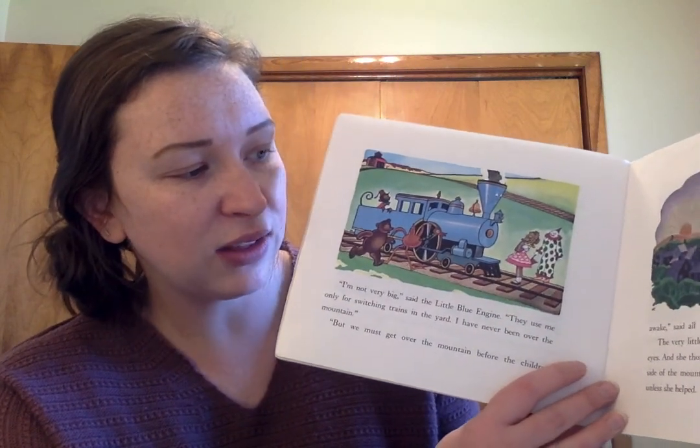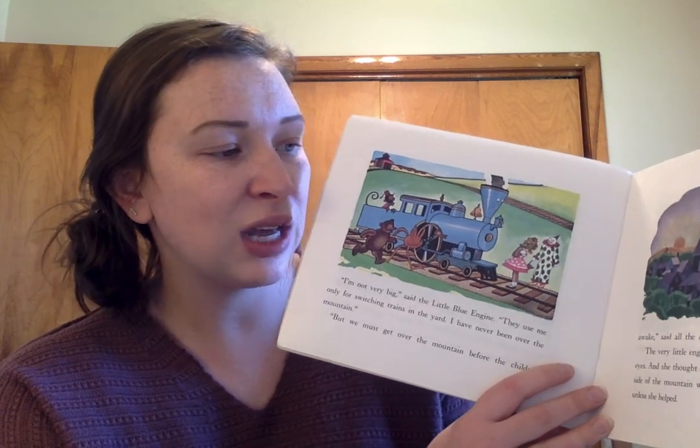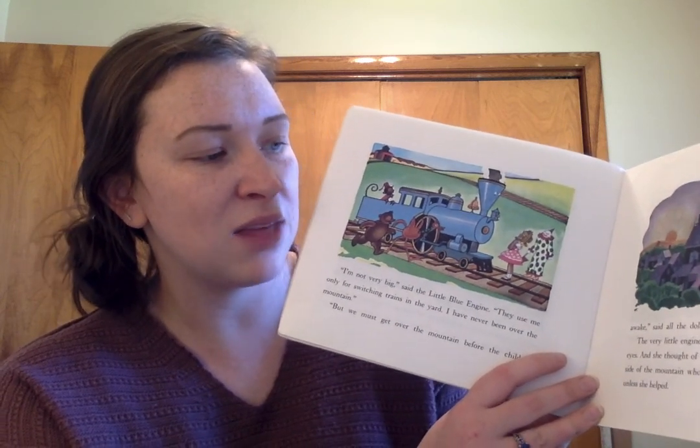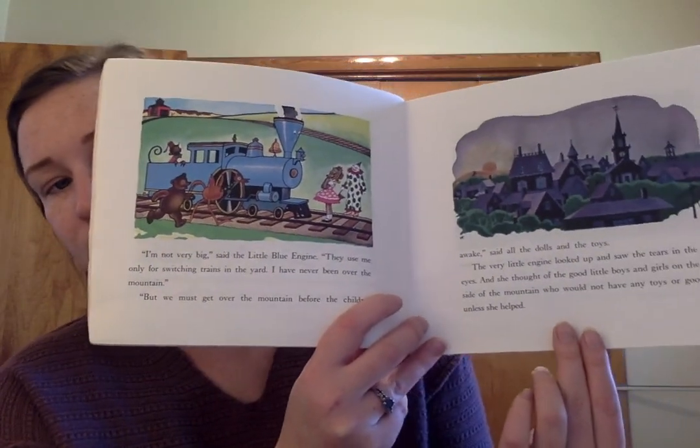I'm not very big, said the little blue engine. They use me only for switching trains in the yard. I've never been over the mountain. But we must get over the mountain before the children awake, said all the dolls and toys. The very little engine looked up and saw the tears in the dolls' eyes, and she thought of good little boys and girls on the other side of the mountain who would not have any toys or good food unless she helped. Sounds like she's thinking about it.